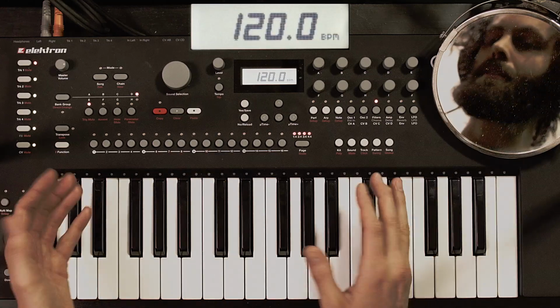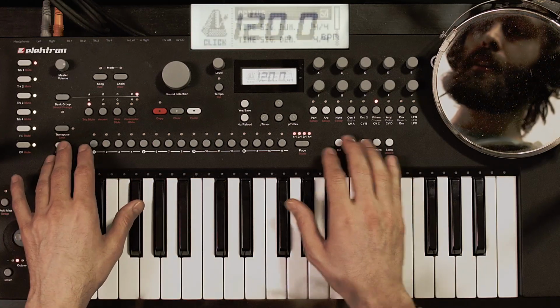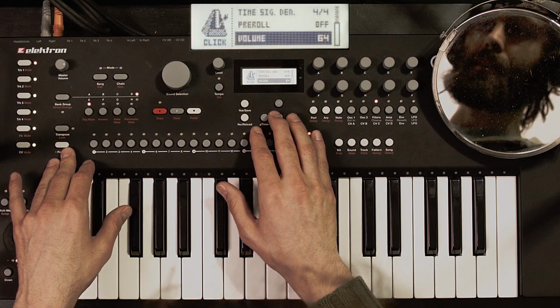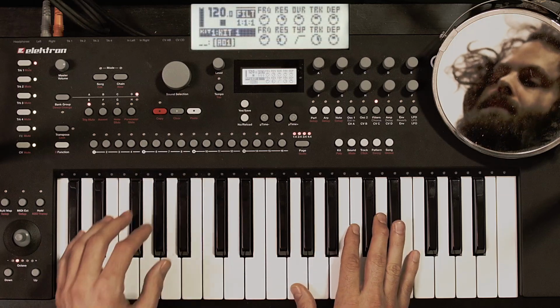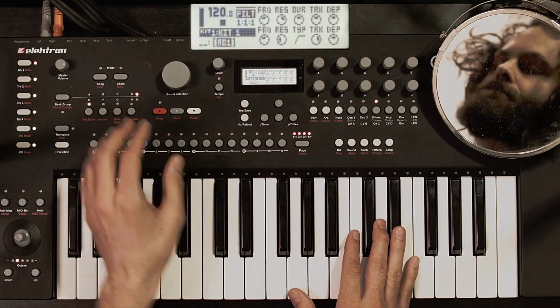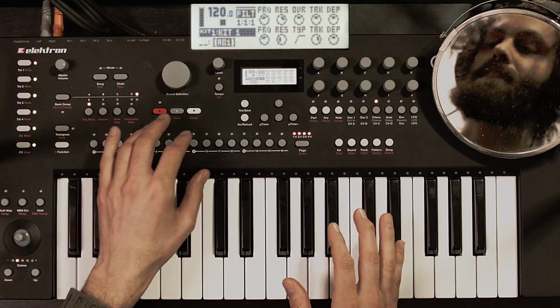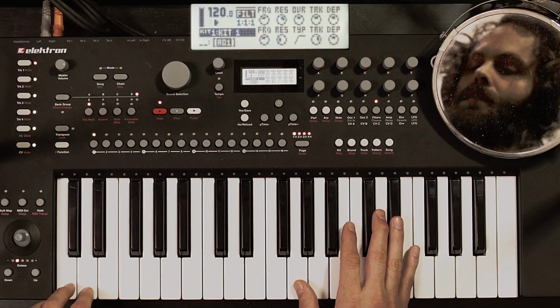Okay, let's go into a pre-roll of 1 bar and see what happens. I'm gonna make a small loop and see what happens. 1, 2, 3, 4.